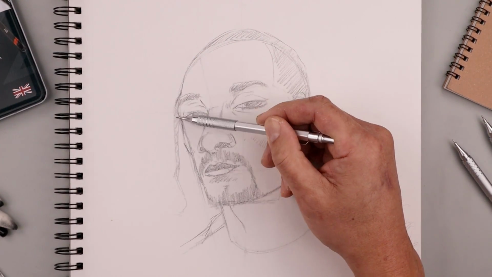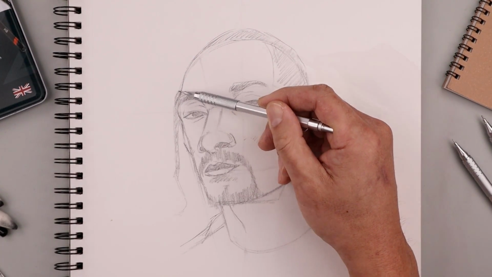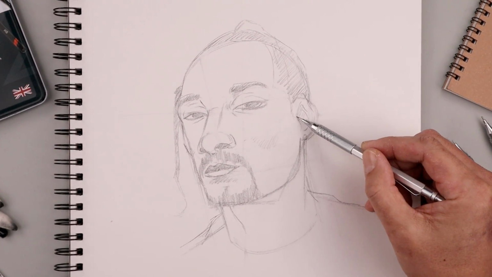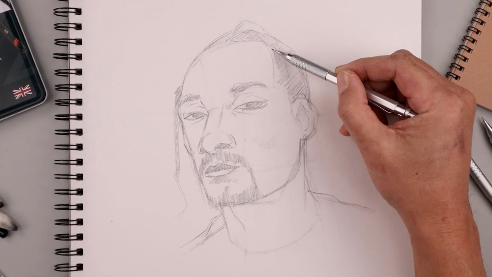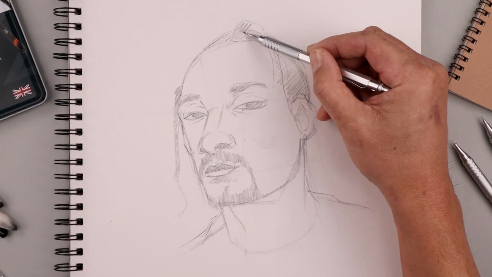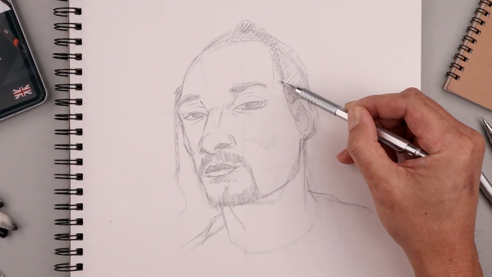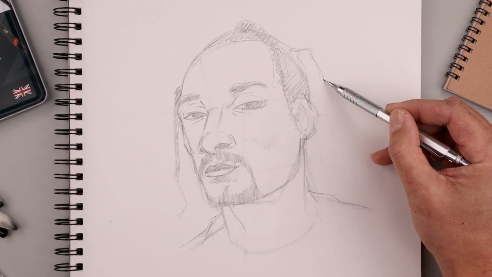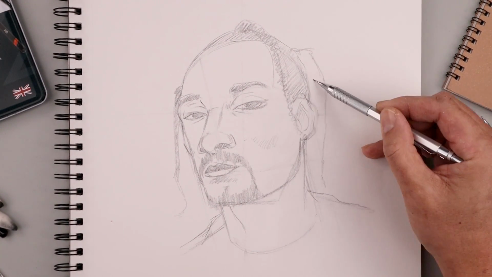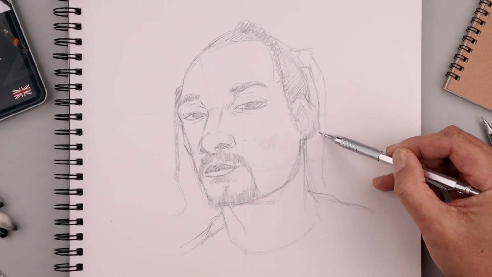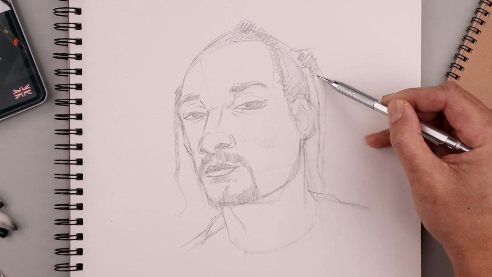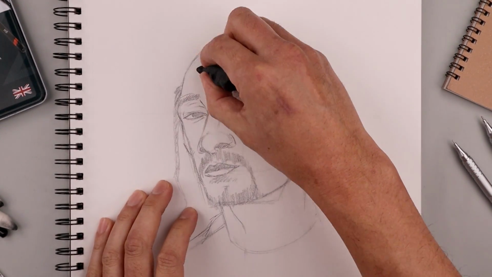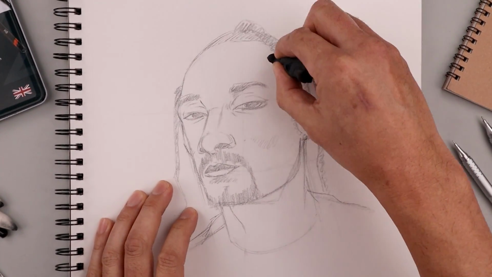And we'll lightly shade that in. And we'll just do one more final cleanup before we get into the details and more shading.